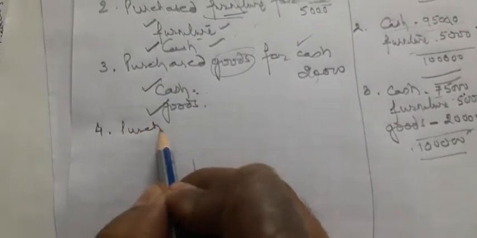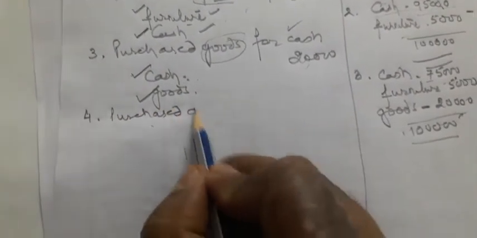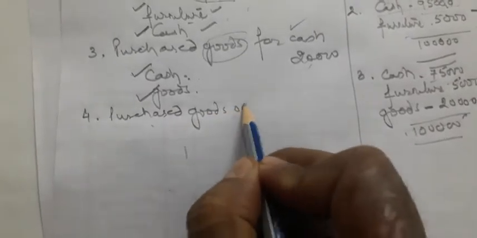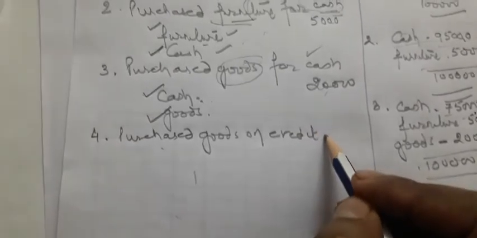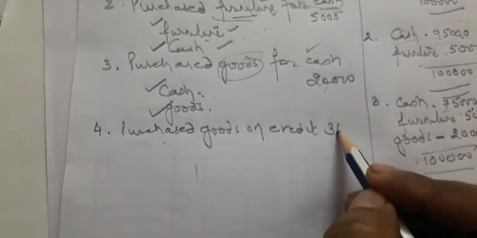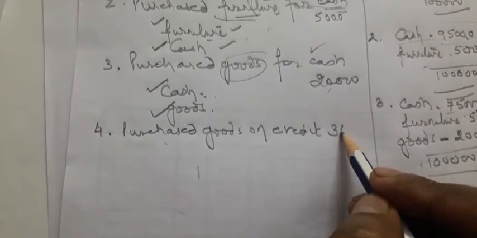Transaction number 4, purchased goods on credit, 36,000 rupees.